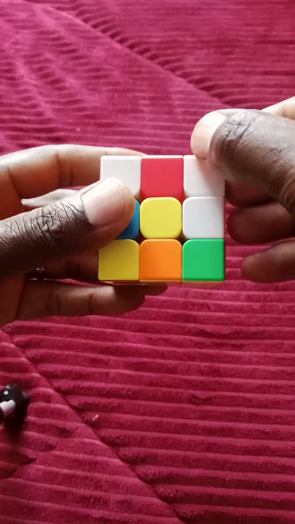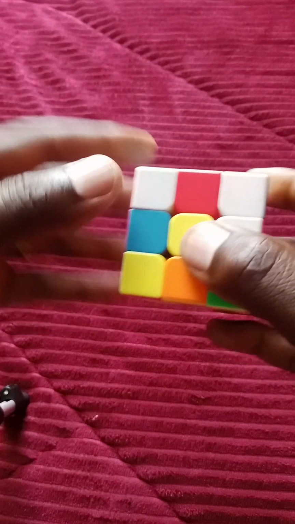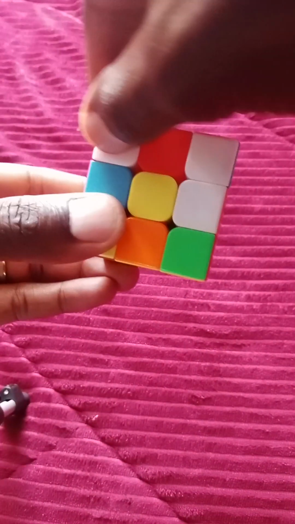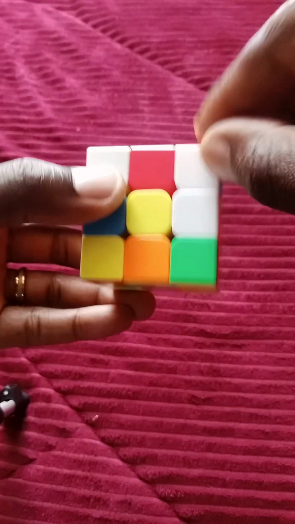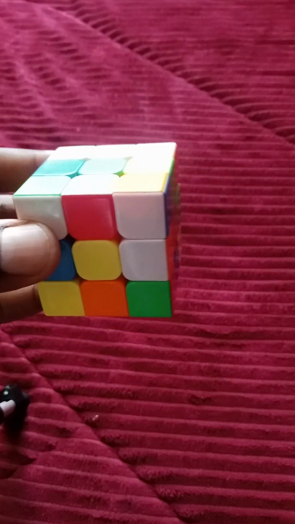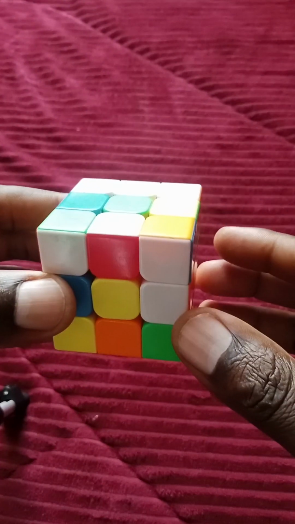We can name the sides in this task. We will name this side of the cube to be the right side of the cube, this side of the cube to be the left side of the cube. This will be the top part of the cube, and this will be the bottom part of the cube. That is for this case. Now, to give us an easy time in explaining the movements.